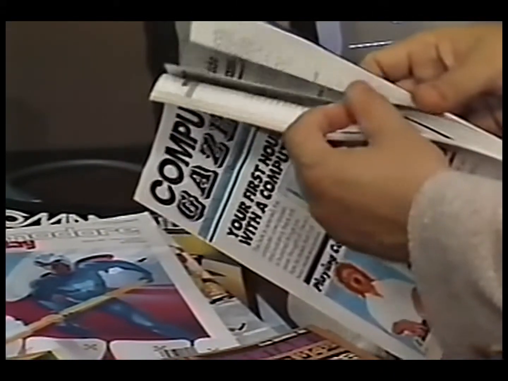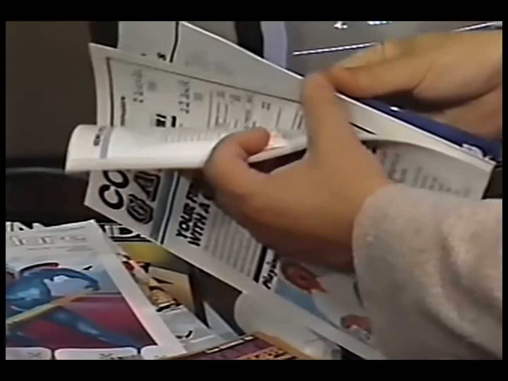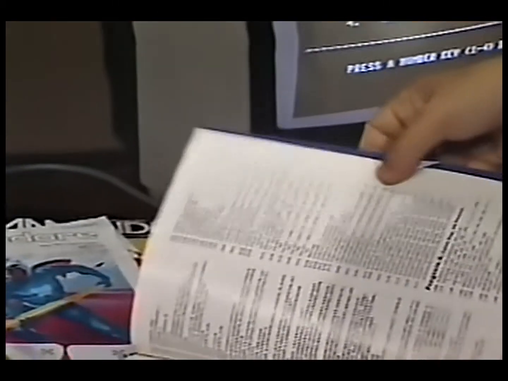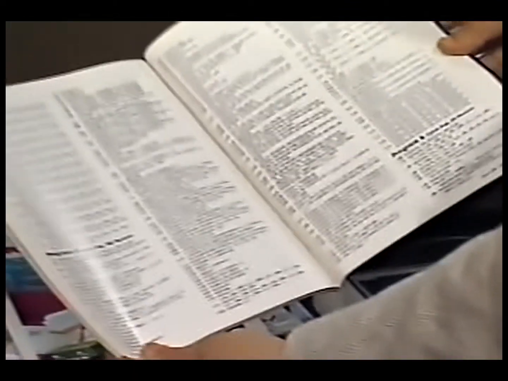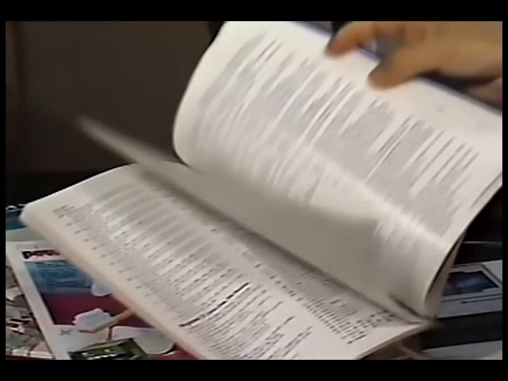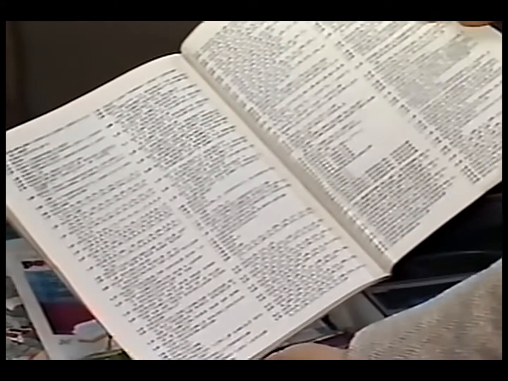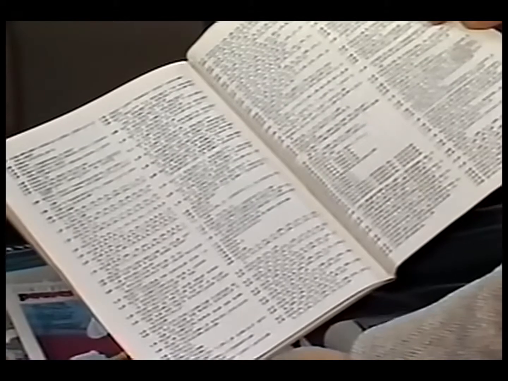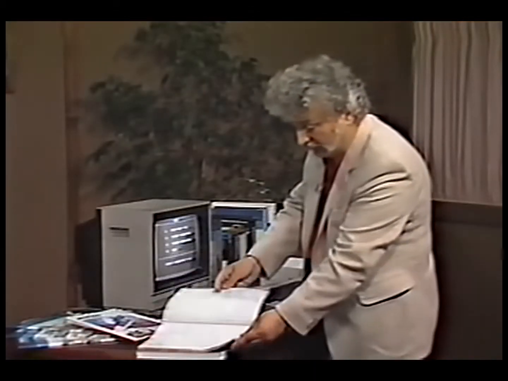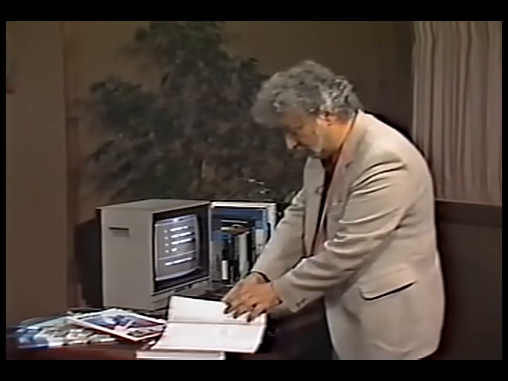Now, one thing I'd like to point out to you, however, is these programs are pretty big. If you take a program like this one, for example, which is for the 64, it starts on this page and then continues through all of these pages through. You can see that's a lot of typing. Now, it's probably a very good game program, so you'll probably have quite a good time playing the game once you've typed it all in.